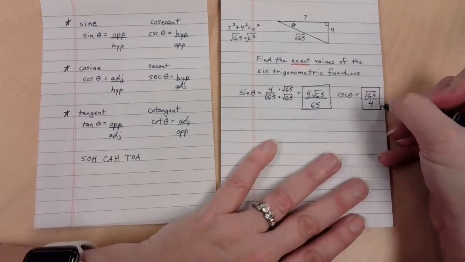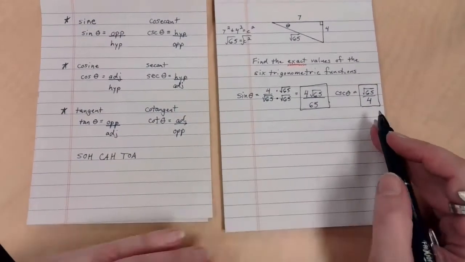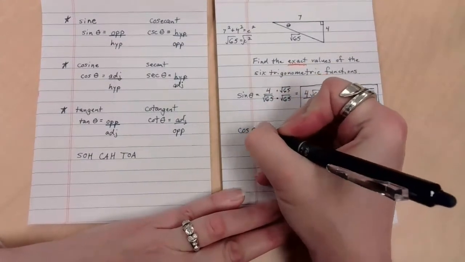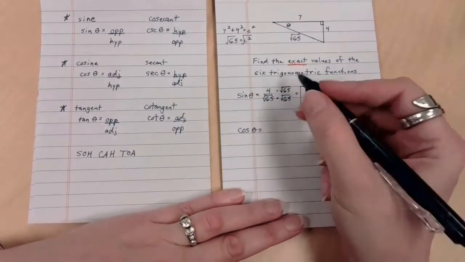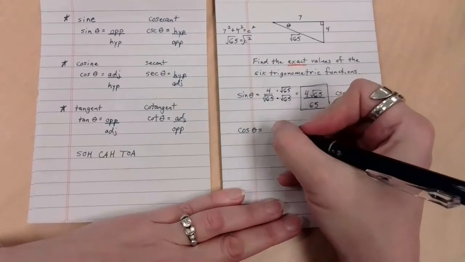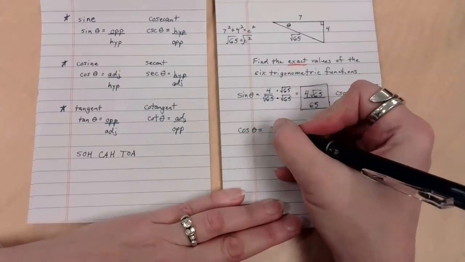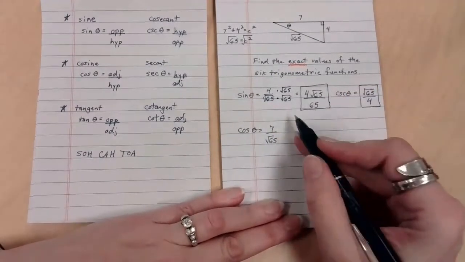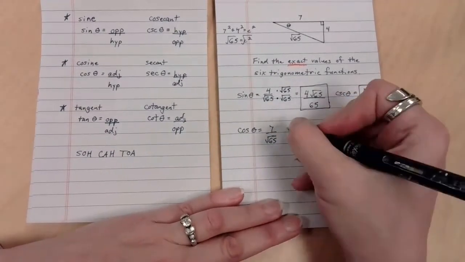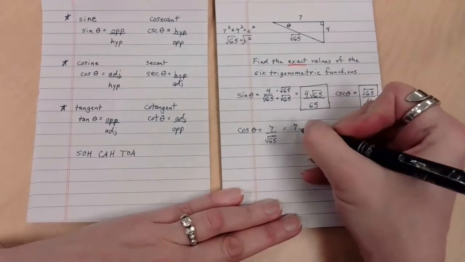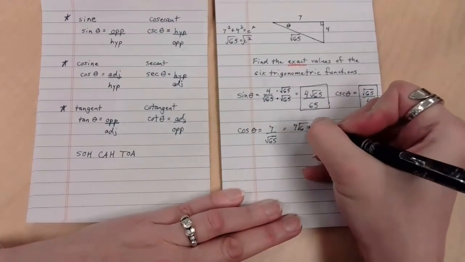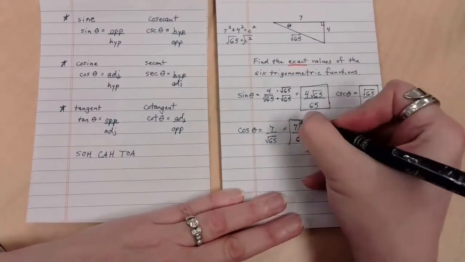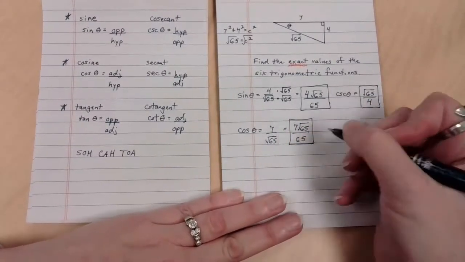So again, some of these take a little bit more work, and some of these take definitely less work than that. So what does that mean about the cosine of theta? Cosine of theta is going to be something similar, adjacent over hypotenuse, so this is going to be 7 over the square root of 65. Again, if I think about what happened on this last one, I can multiply top and bottom by the square root of 65, giving me 7 times the square root of 65 all over 65. You do these often enough, you see the patterns, you know where they're going. So there's my cosine exact value.